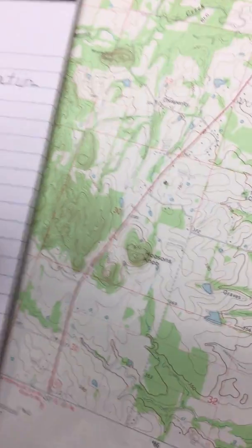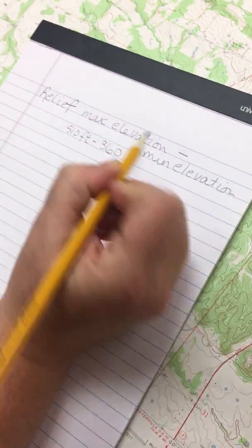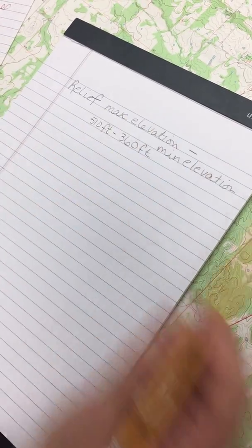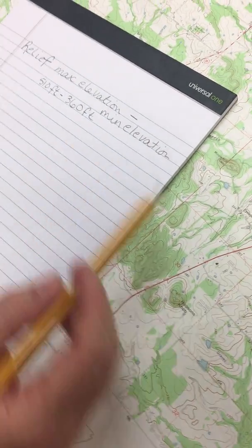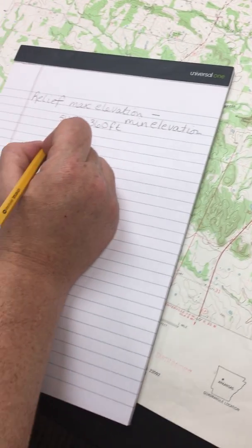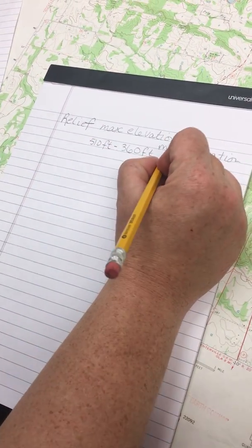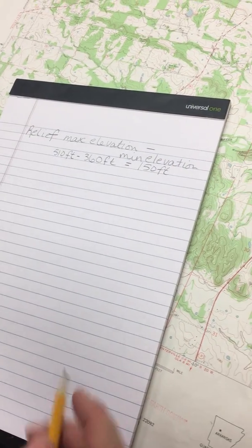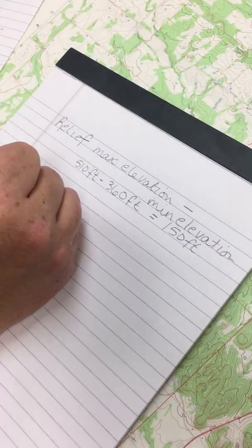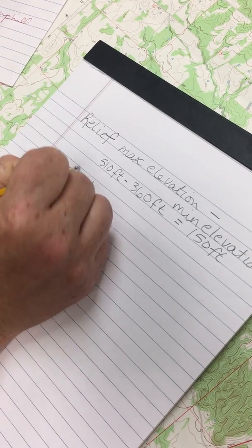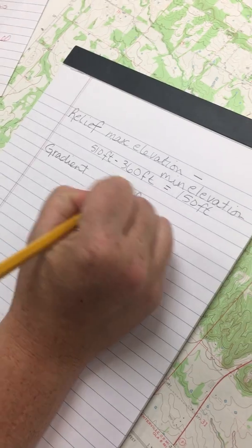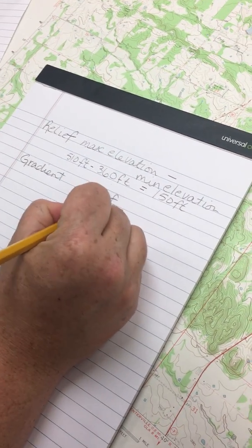So the relief between the hill and the cemetery is going to be 510 minus 360, which equals 150 feet. That's just relief. Now, when we talk about gradient, we need to determine the relief and divide it by distance.